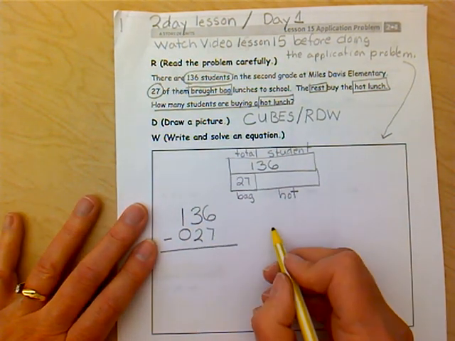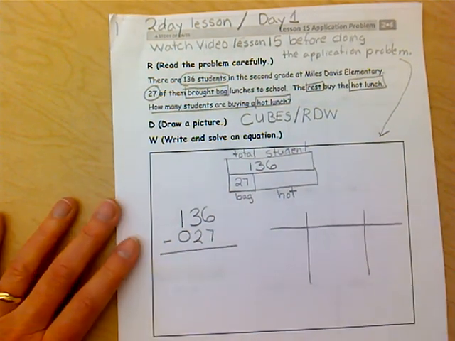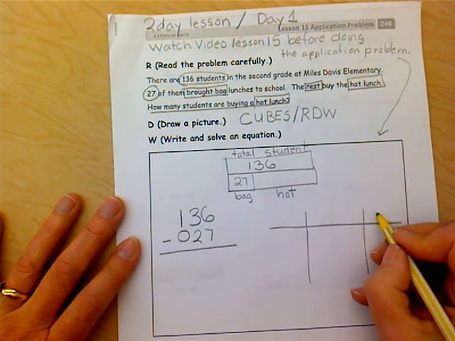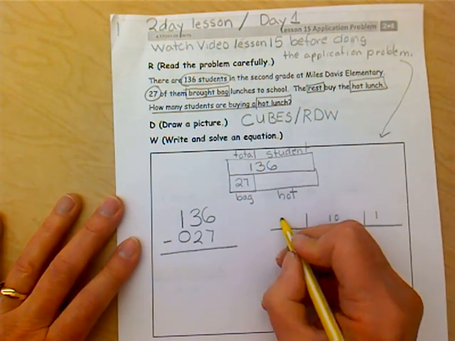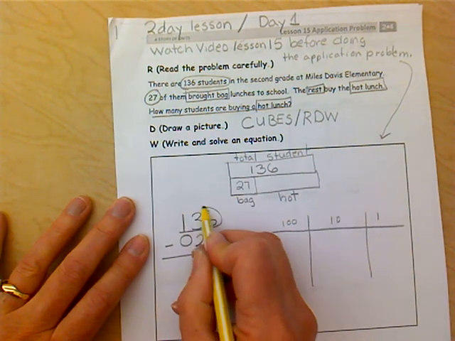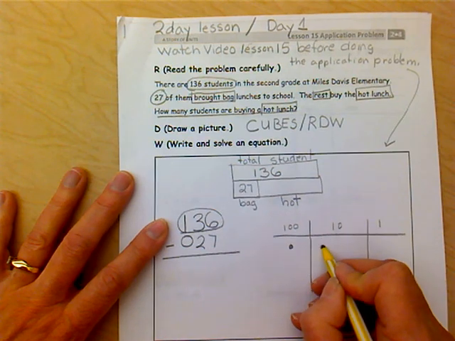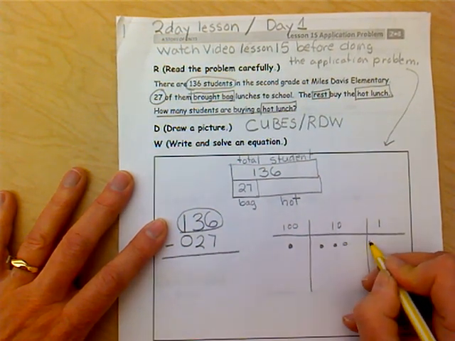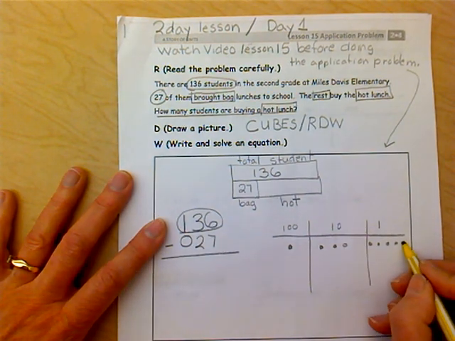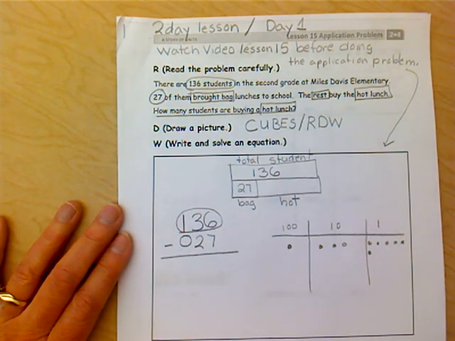I'm also going to be drawing the chip model, which we did on lesson 14, and we're going to continue on lesson 15. These are the 1s, these are the 10s, these are the hundreds. I need to represent and look carefully at my whole, which is 136. That's 1 100, 3 10s, and 6 1s. Make sure that you're using the 10 frame model when you are making your dots so that it's really easy to see what you have left.